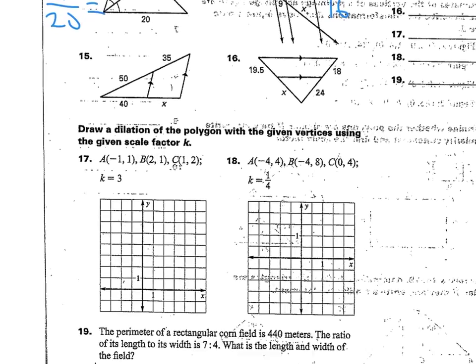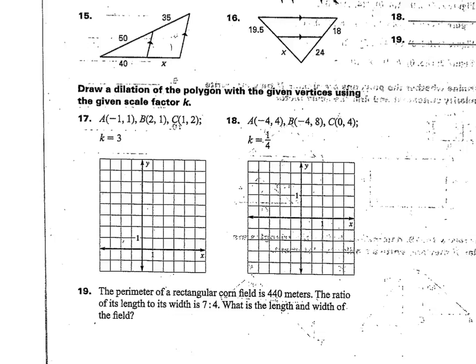Moving on, they want you to draw this dilation. Okay, so plot these points first, and then take each of these points and multiply it by the scale factor. Multiply every one of these by 3, every one of these by 1/4 to get the new points.